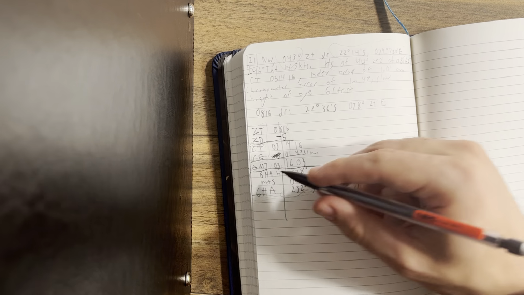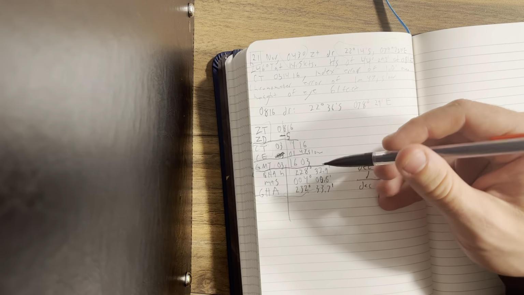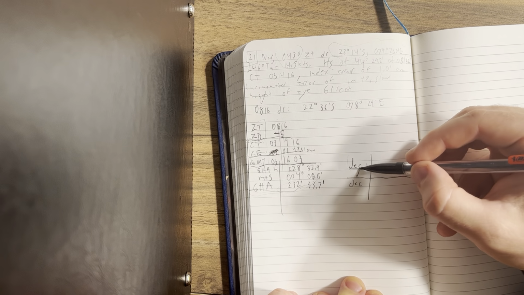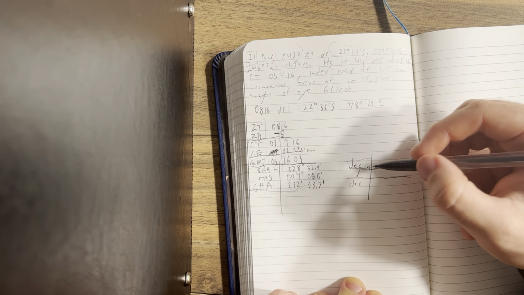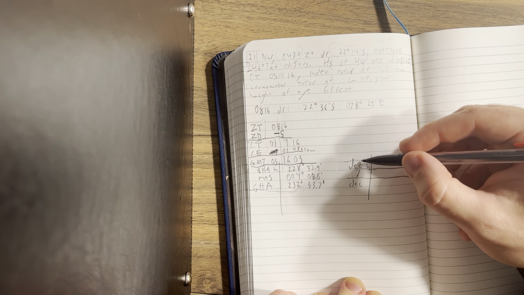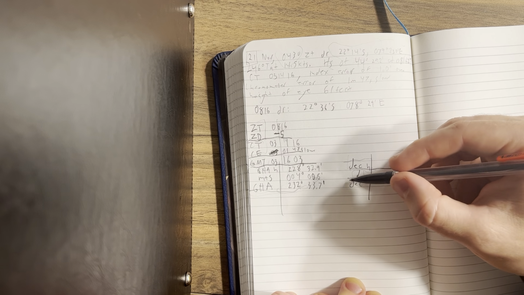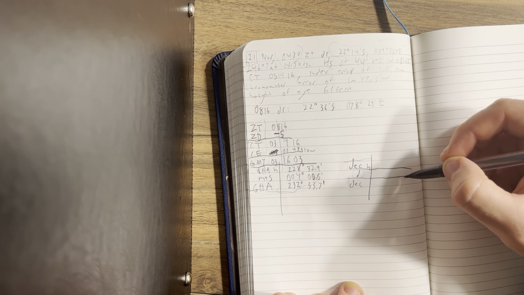And it's the same process. We're doing the same exact thing. We need the hourly declination, and then the little d correction to get from the hours to the minutes, and then we'll get the true declination at the time.